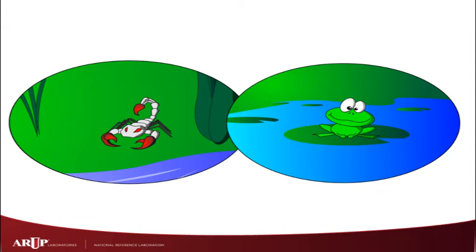And so I took advantage of some of his skills. So I hope that you appreciate his artwork. So there once lived a scorpion and a frog. The scorpion wanted to cross the pond, but being a scorpion, he couldn't swim.